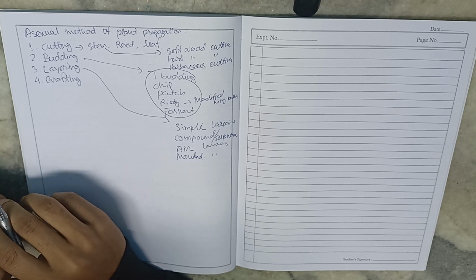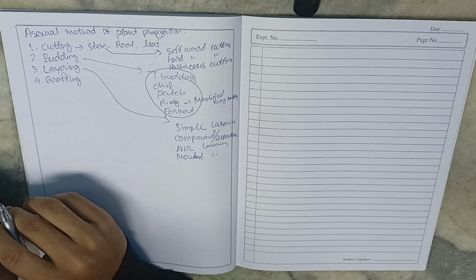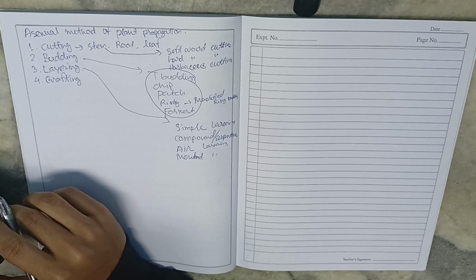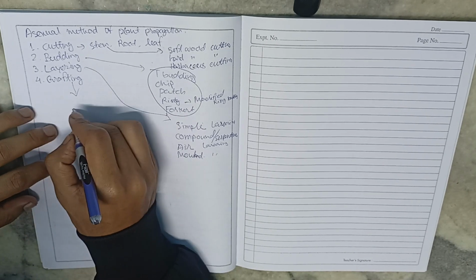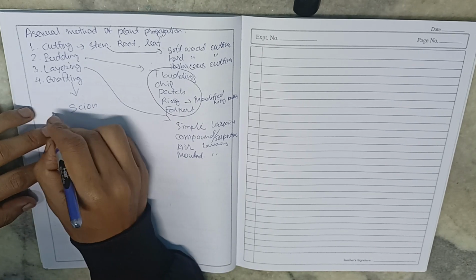Then we have the other one, that is grafting. In grafting we take two plants. One is our scion. Okay, so here the stem of the scion is taken, and the other one is the root stock.